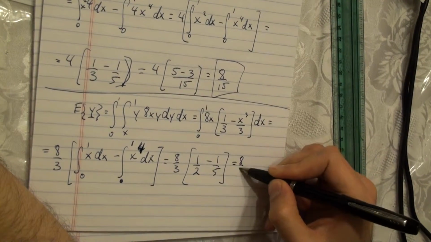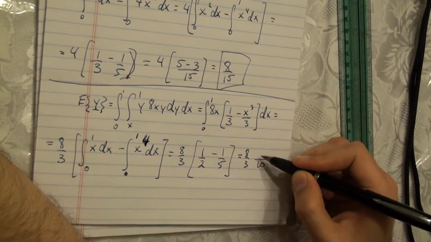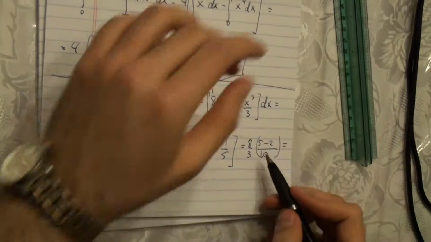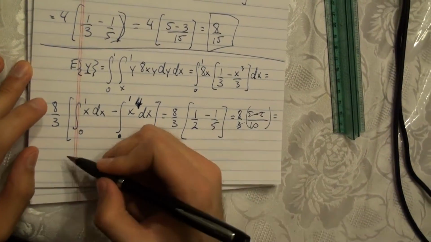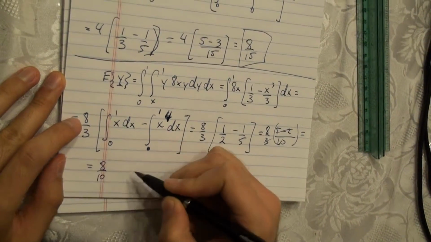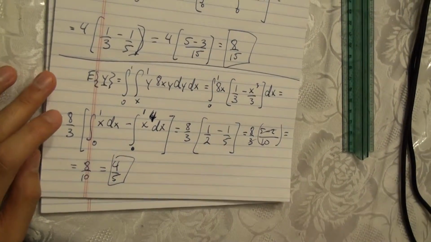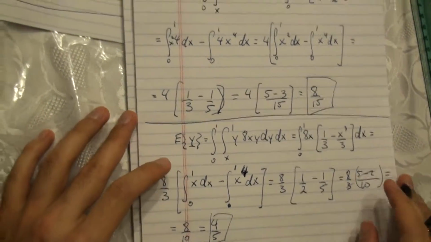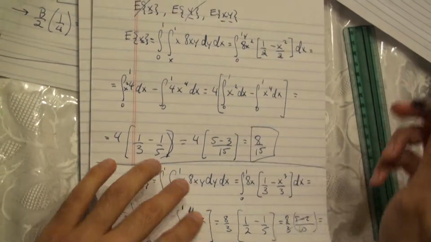Put them on the same denominator. So we have here a 10. This becomes 5 minus 2. 5 minus 2 is 3. 3 cancels with this. So we're left with 8 over 10. Reducing to lowest terms, we get 4 over 5. So that's the expected value of y. Okay, now we have one more. We got this out of the way, we got this out of the way, now we just want that guy.